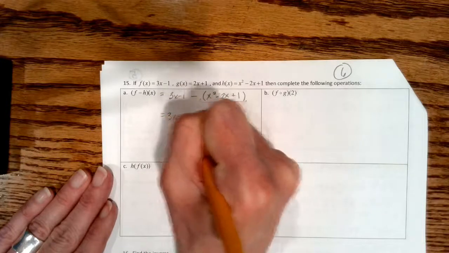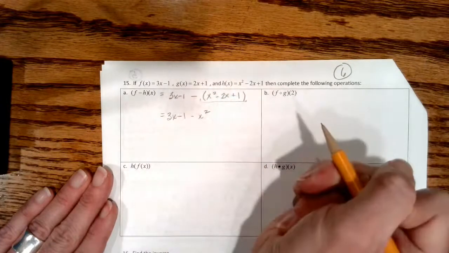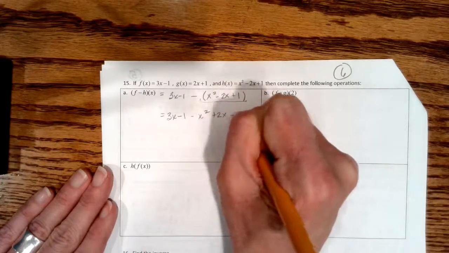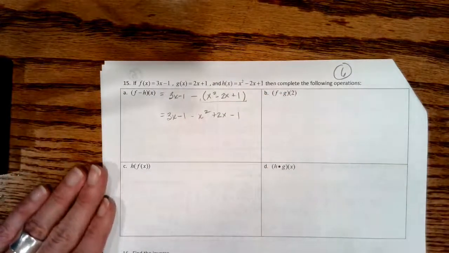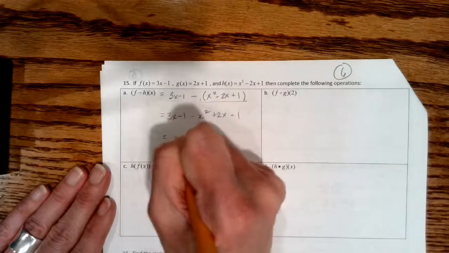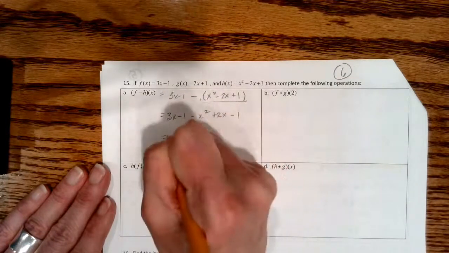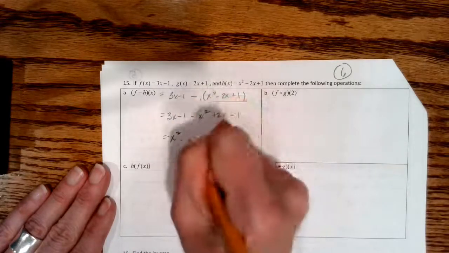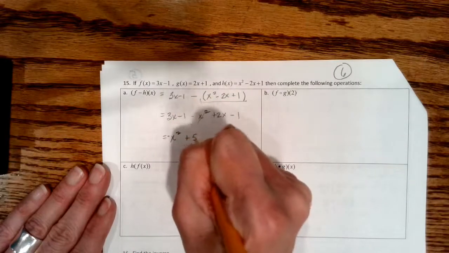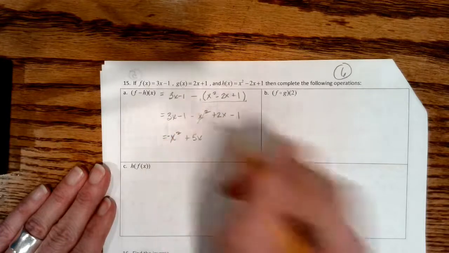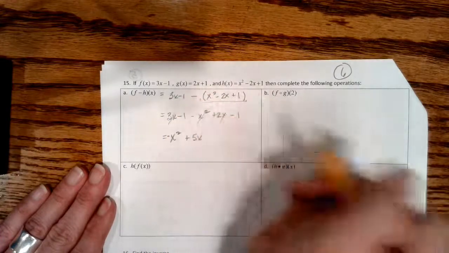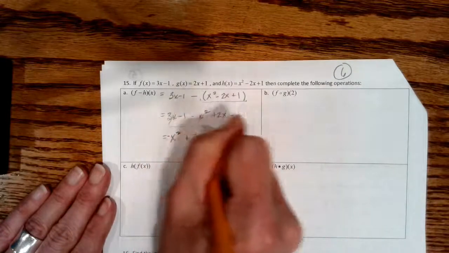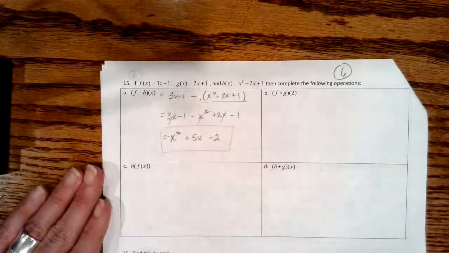So 3x minus 1, my x squared becomes negative. My 2x becomes positive. Now I'm left with just combining like terms. So I have negative x squared, negative 3 and positive 2 makes plus 5x, and then minus 2. So that's when the functions are being subtracted.